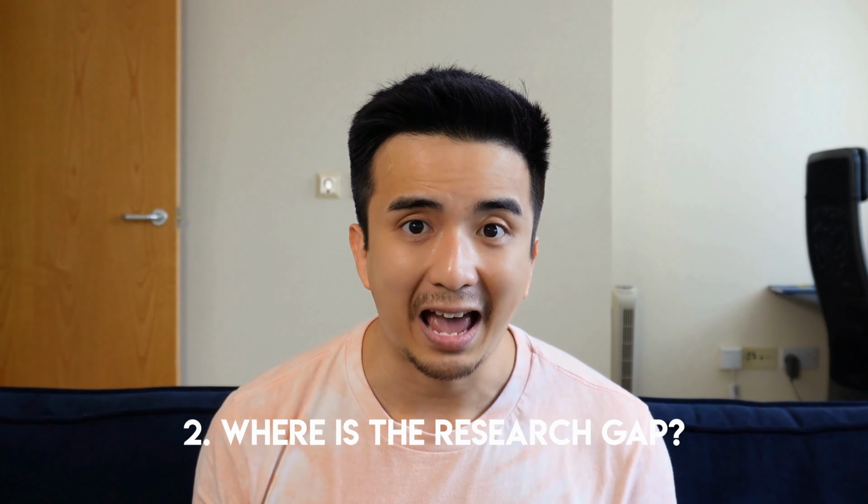Where is the research gap? After explaining why the topic is important, you need to clearly identify the gaps in the current research. Based on the preliminary research that you have done in stage 2, one of the gaps that you mention must be what your study will address.